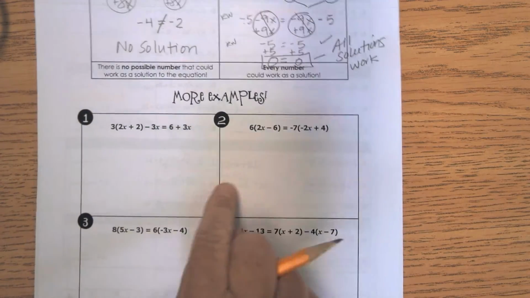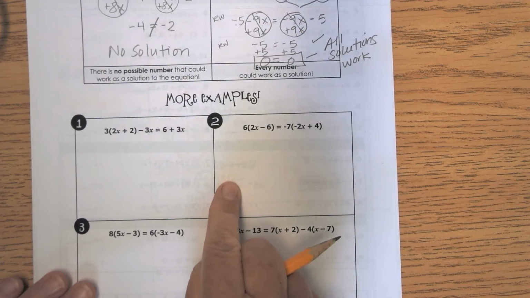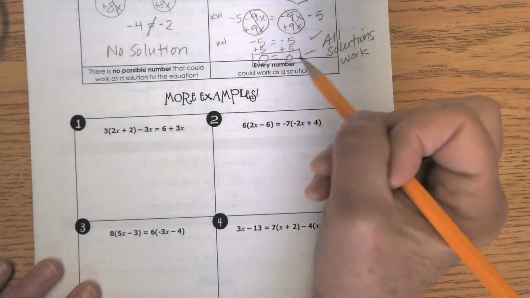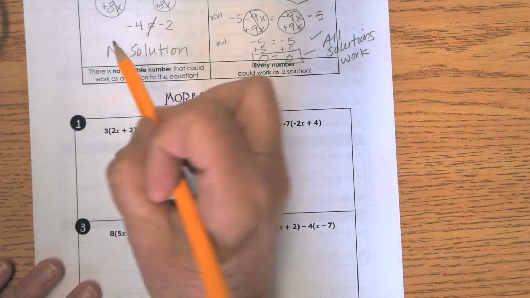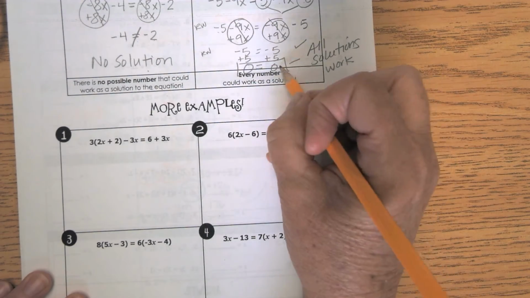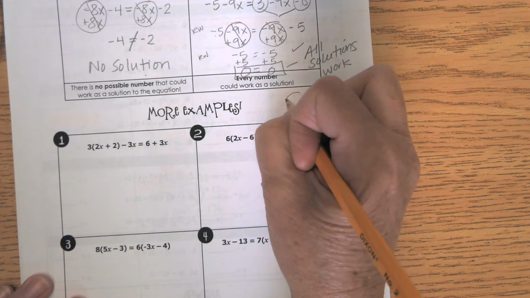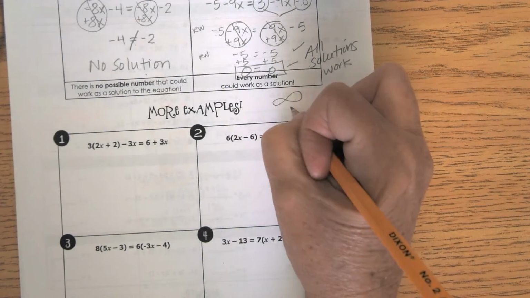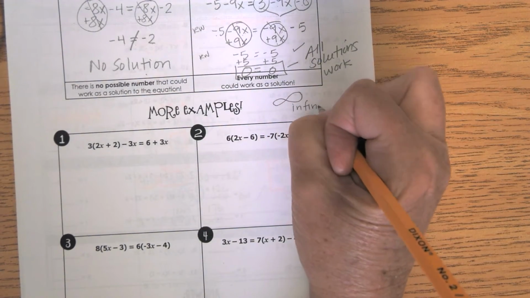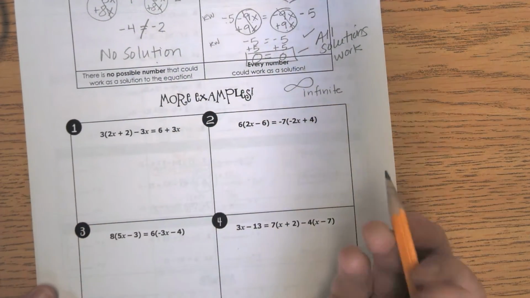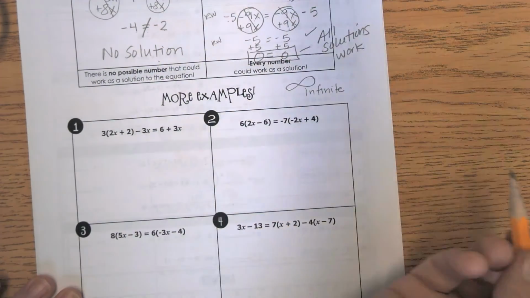As you solve the problems down here today, you're going to find that some have one solution where x equals something, but some have no solution, and you write no solution, and some will have infinite solutions. When it's infinite solutions, we draw this cool figure 8 on its side. This means infinite solutions. I will do one more here, and then I will let you complete the worksheet on your own.